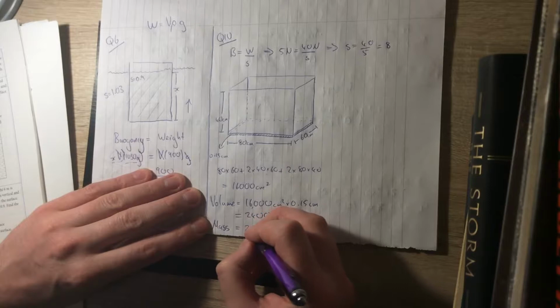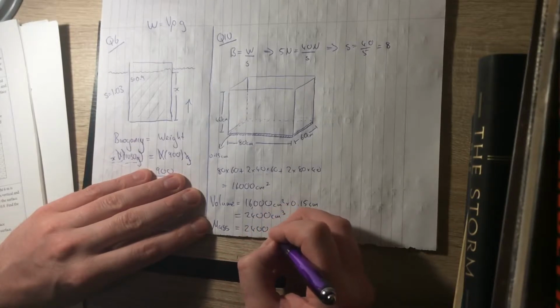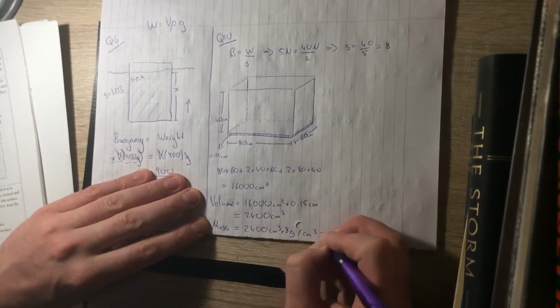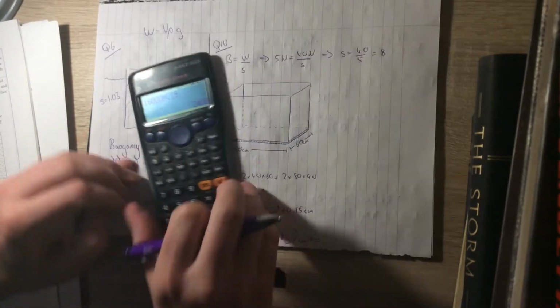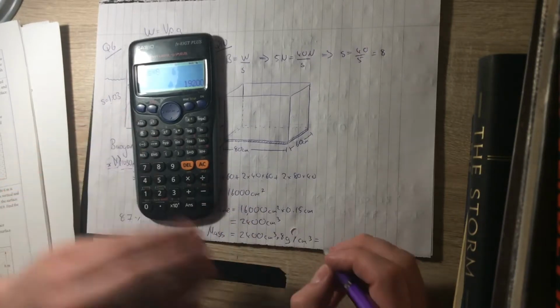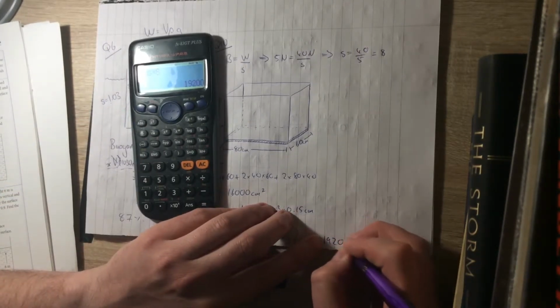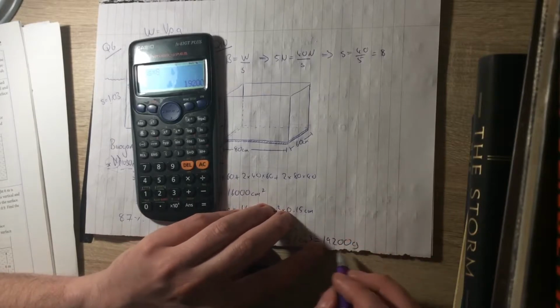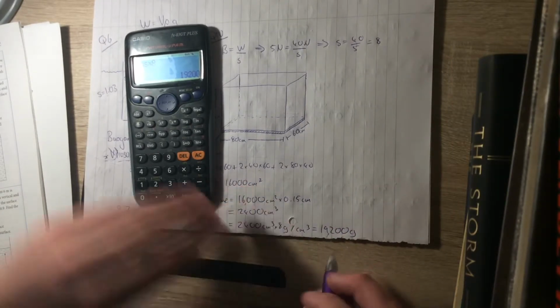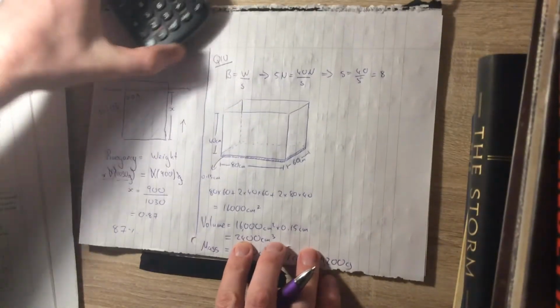is 240 centimeters cubed times 8 grams per centimeter cubed. And that's going to give us the mass of this thing is 1920 grams, or 1.92 kilograms. But I'm going to stick with that 1920 grams as its mass.